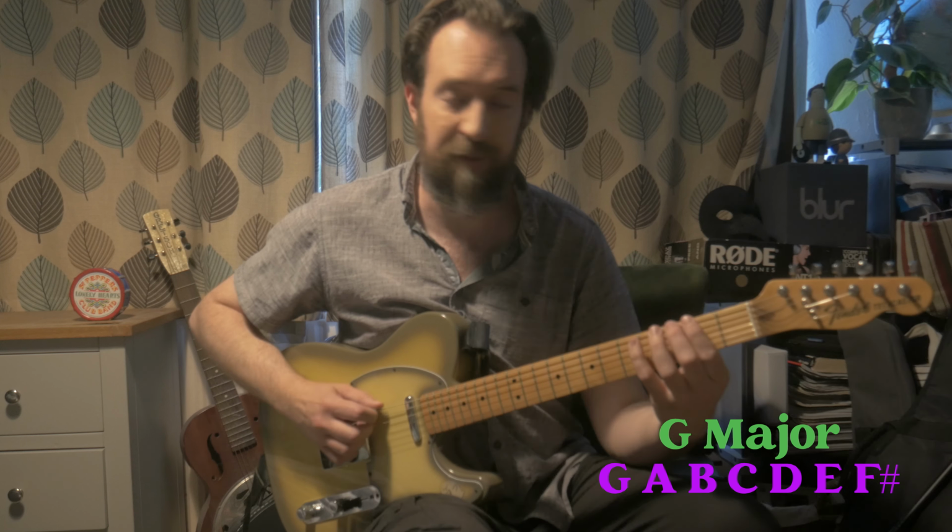And next up we have the Lydian modal scale, which is the fourth mode of the major scale. In this case we're going to be talking about C Lydian, which has the same notes as the G major scale. It's the fourth mode of G major. So the notes in question in this instance are G, A, B, C, D, E, F sharp, and then back to G.